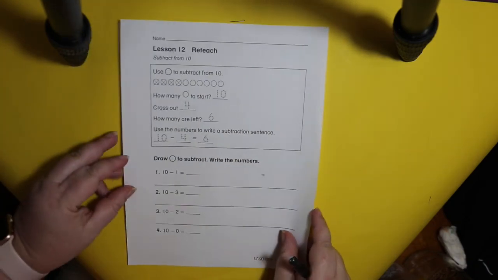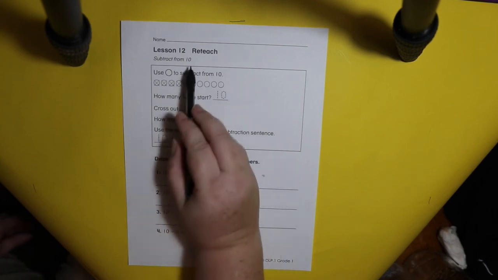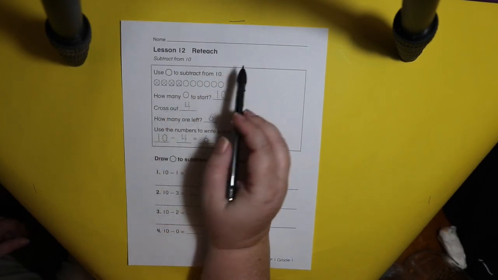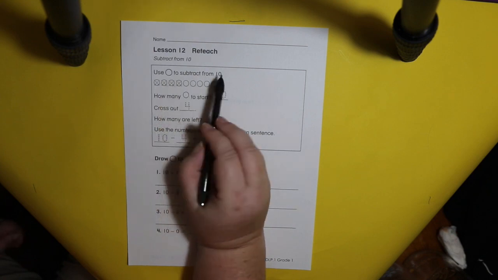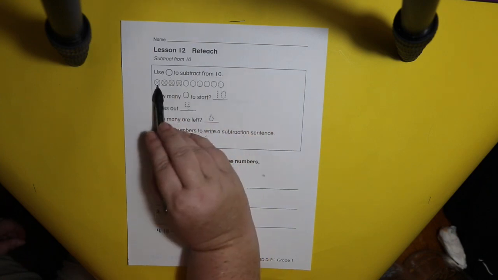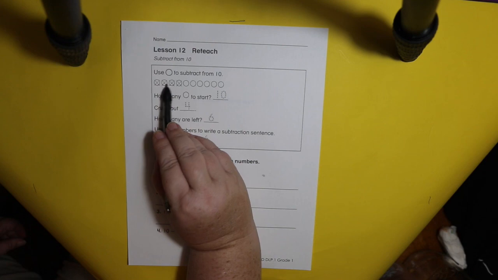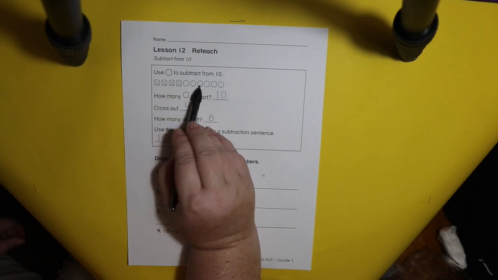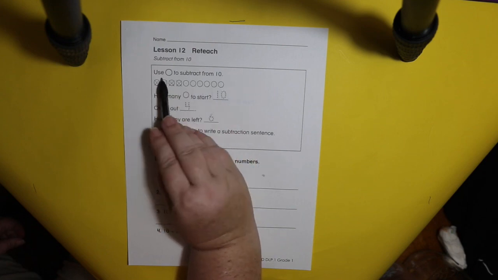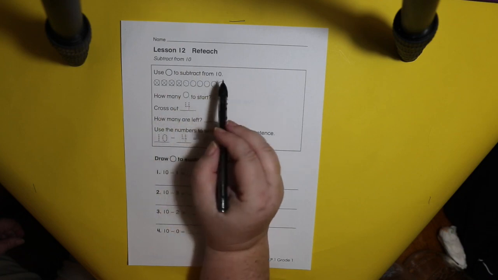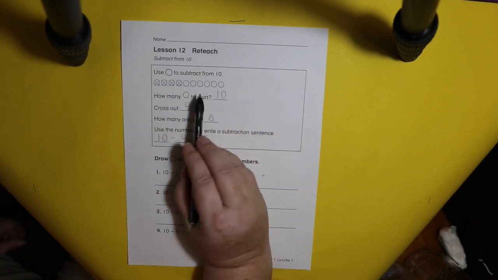All right. Our last one is a little bit different, but not that different. So now we're subtracting from 10. So we're going to do circles. They told us to do circles this time. So let's count how many we started with. 1, 2, 3, 4, 5, 6, 7, 8, 9, 10. That makes sense because our lesson is subtract from 10. So we started with 10.